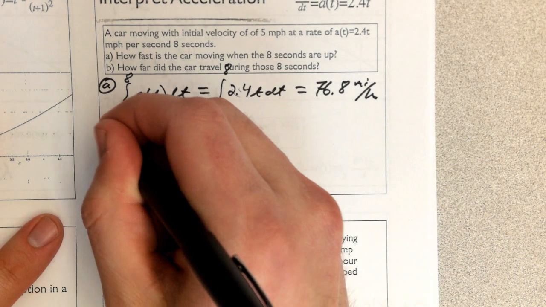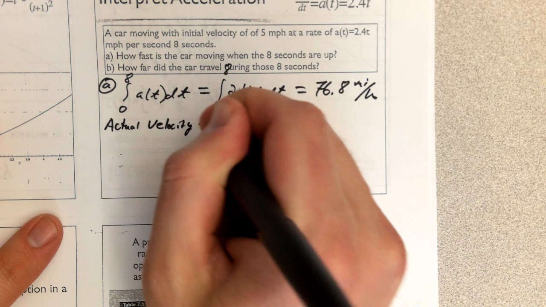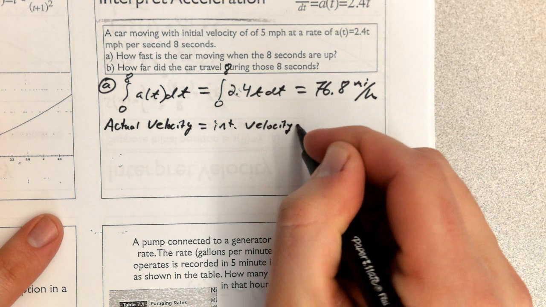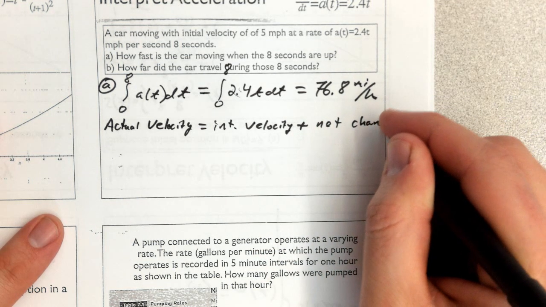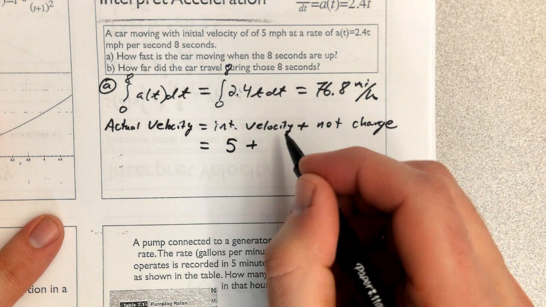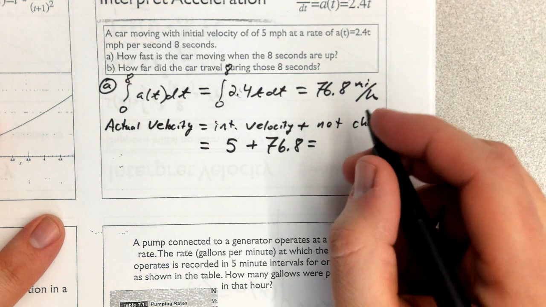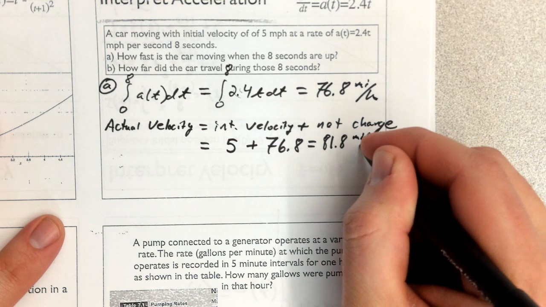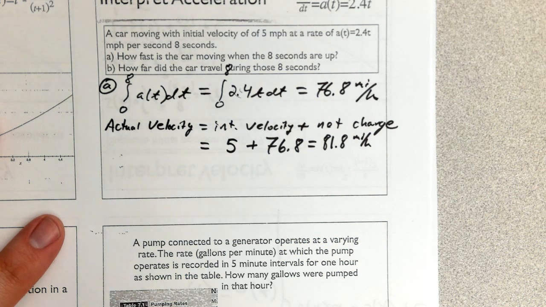So actual velocity is equal to the initial velocity plus the net change. Initial velocity was 5 plus 76.8, which was the net change, and so that gives us a final velocity of 81.8 miles per hour. So that's how fast the car is moving when the 8 seconds are up.